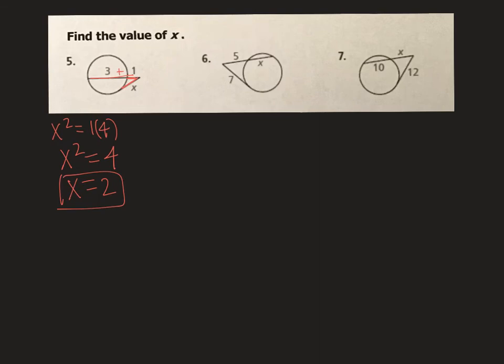So in number 6, our tangent is 7. So 7 squared equals our outside portion of the secant, which is 5, times that whole secant, which would be x plus 5. So I'm going to distribute my 5. 7 squared is 49. 5x plus 25.